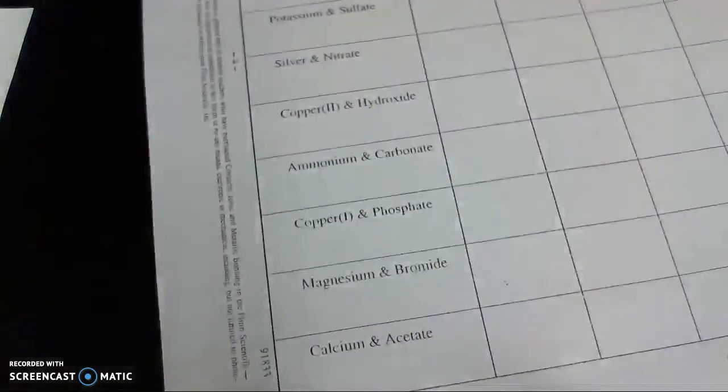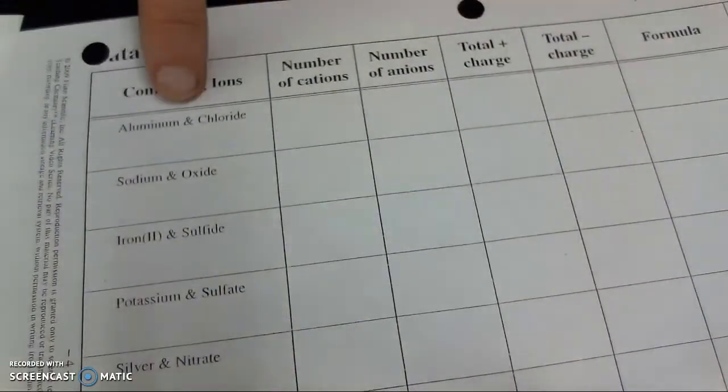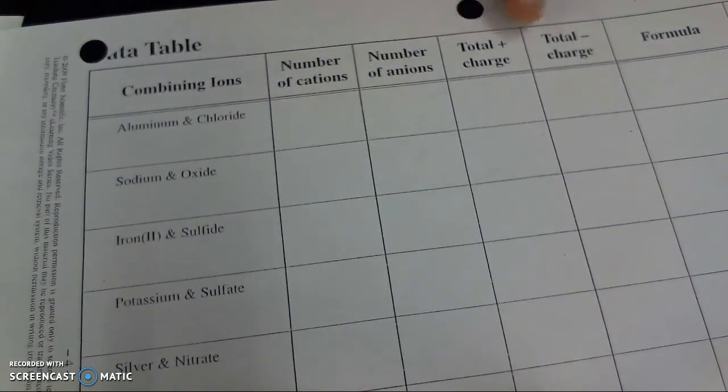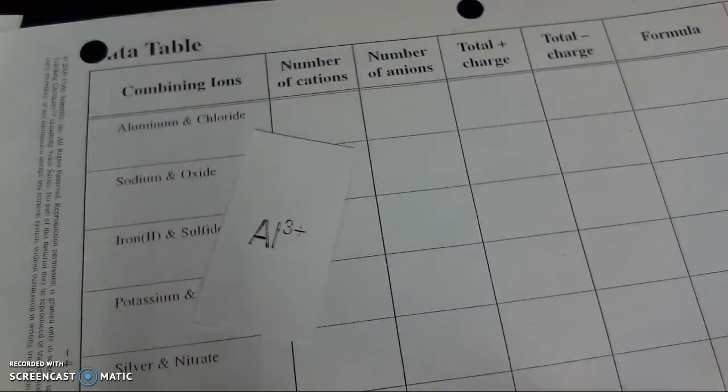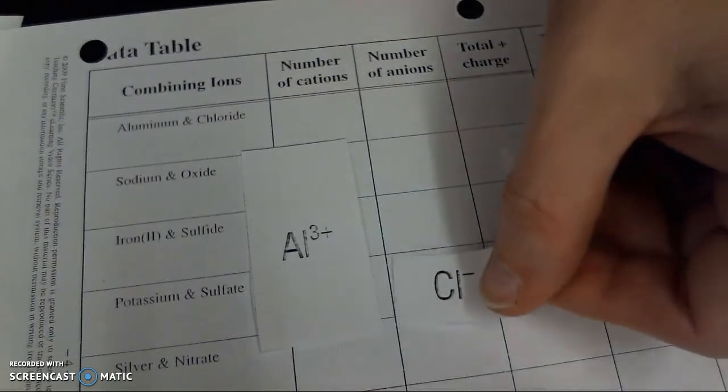Okay, so for the first problem, it says take aluminum and chloride and figure out how many cations, how many anions, what the total positive charge, what the total negative charge, the formula, and the name of the compound will be. So what you're going to do is find the ion card for aluminum. That's what it looks like. And you're going to find the ion card for chlorine, and that's what that looks like.